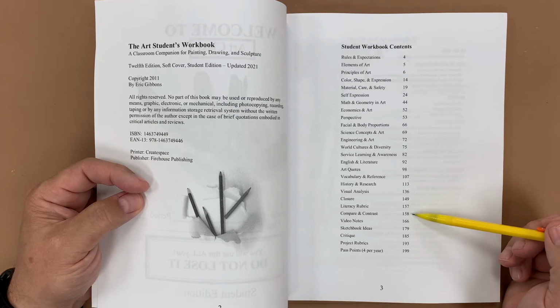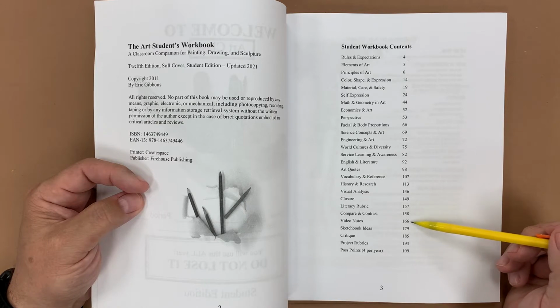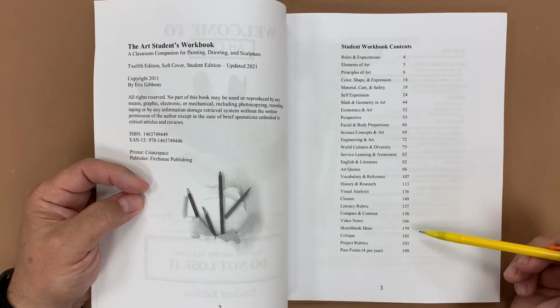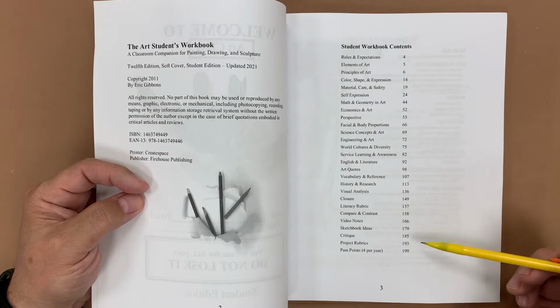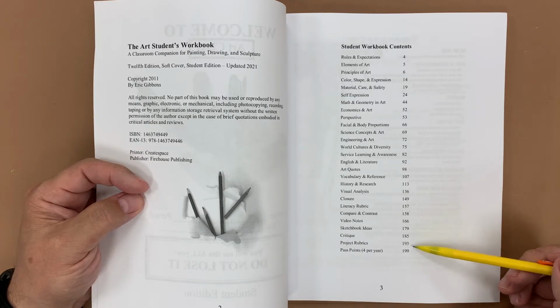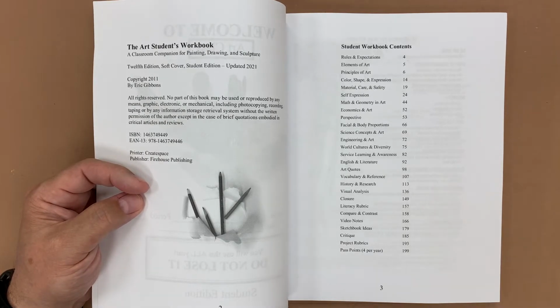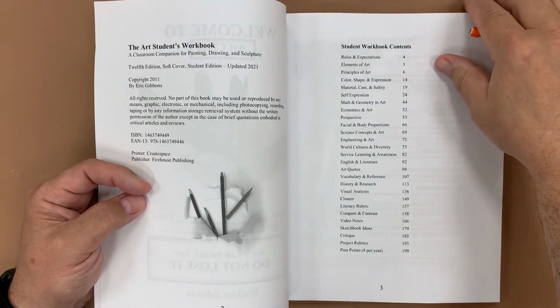rubric, compare and contrast rubric, and worksheets, video notes for days that you need to be out or you want to focus on videos, and those will be both short and long version. Sketchbook ideas, there's about 180 of those, critiquing pages, project rubrics, and then coupons for past points, which may or may not be helpful to you.